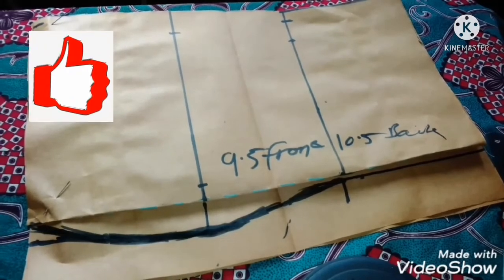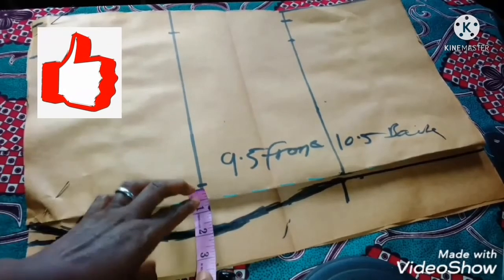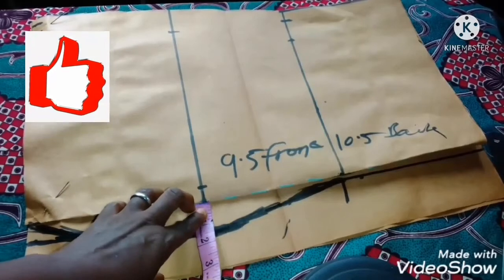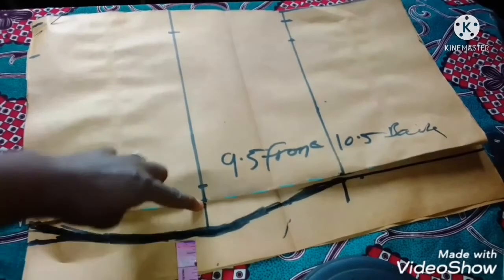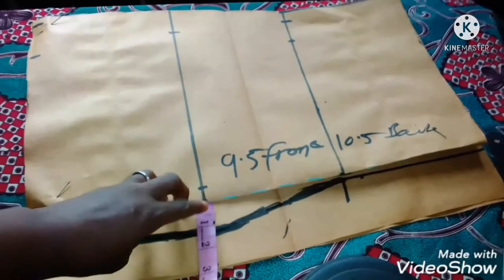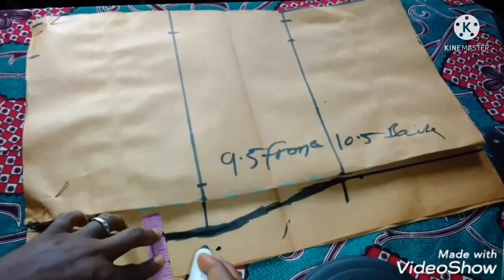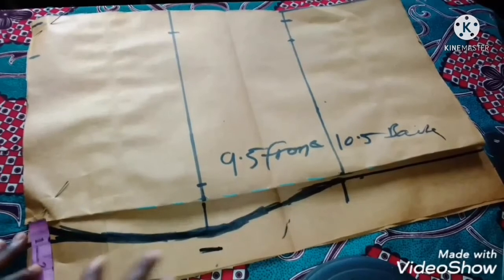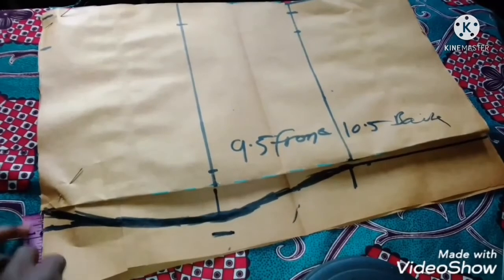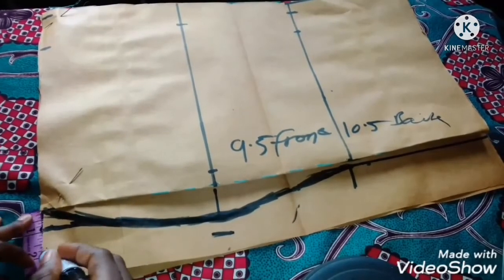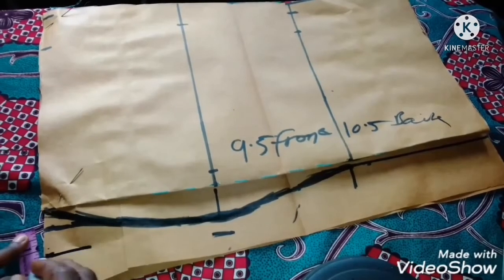Now after that, the next thing to do now is to add my zipper allowance. From this middle part here that I place my hand, place your tape and measure 2 inches for your zip allowance. All right, and come to this upper side here also, measure 2 inches for your zip allowance. Now connect it.